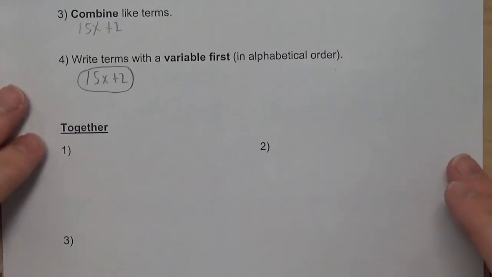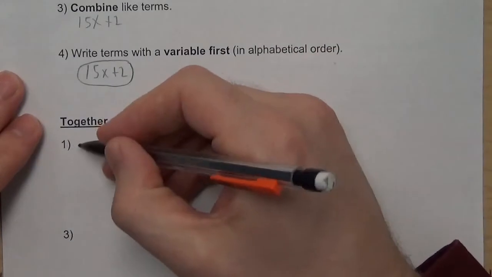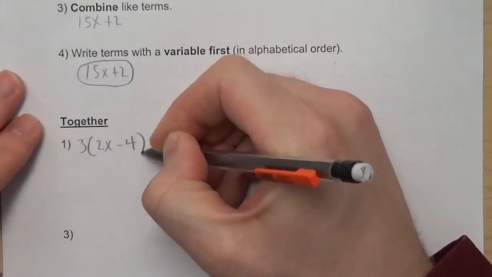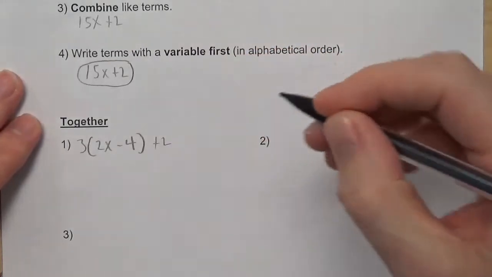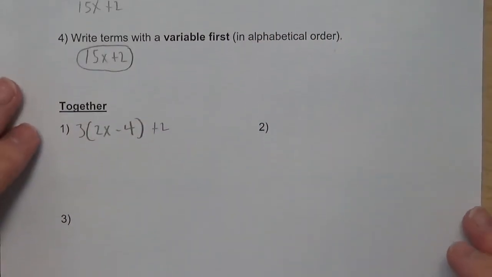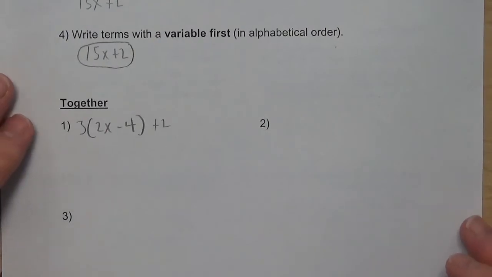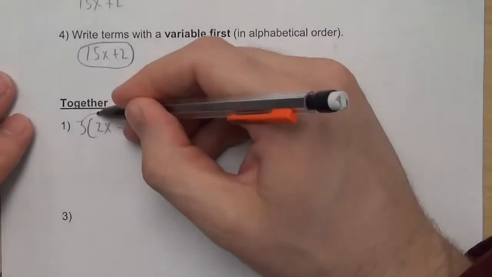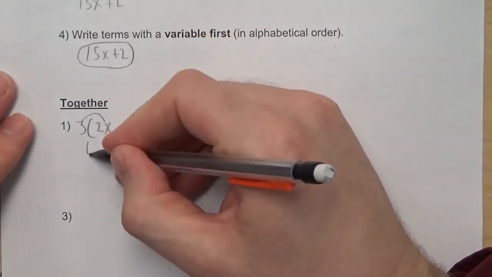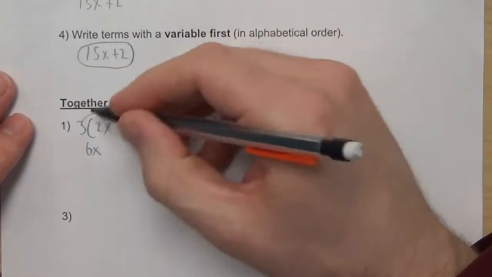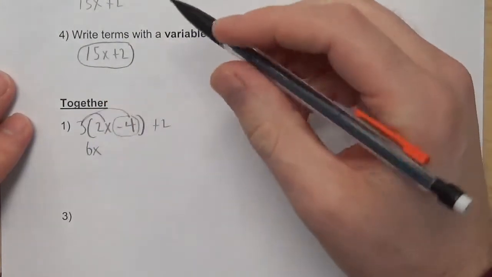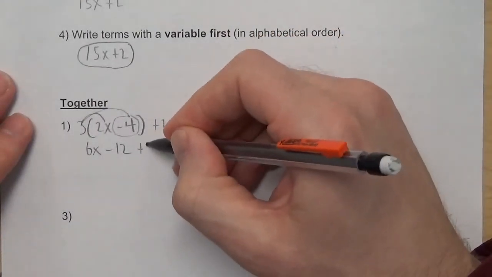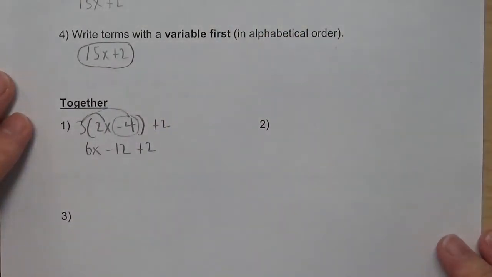So let's do the together problems. Number 1 is 3, and then in parentheses 2x minus 4, after the parentheses plus 2. This would be very similar to the problem we just worked out here. So first of all, we're going to do the distributive property to eliminate the parentheses. We're going to take 3 times 2x. 3 times 2 is 6. There's also an x there. And then 3 times negative 4. 3 times negative 4 is negative 12. This plus 2 we just bring down because it's not part of that distributive property step.